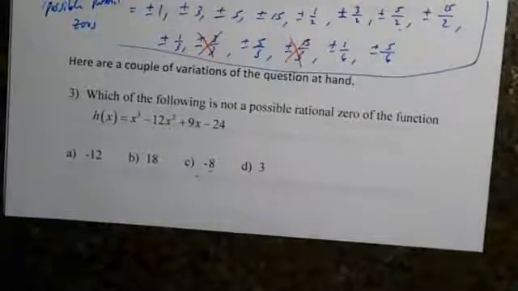Okay, here are a couple of variations of the question. Which of the following is not a possible rational zero of the function? Which is not a possible rational zero of this function? Is it A, -12, B, 18, C, -8, or D, 3?